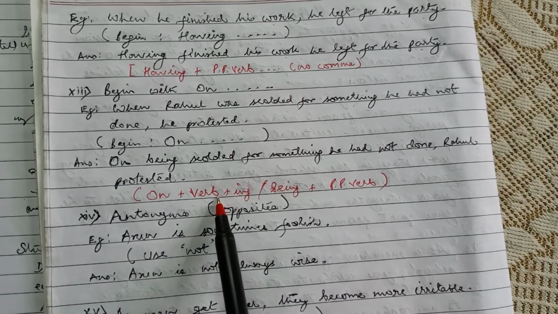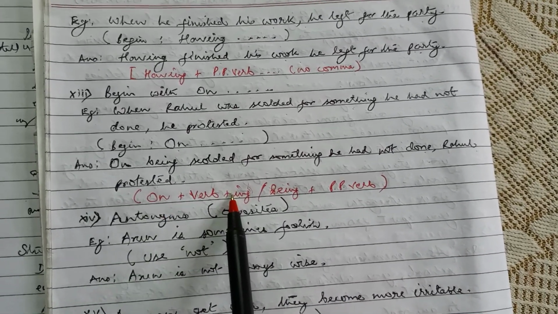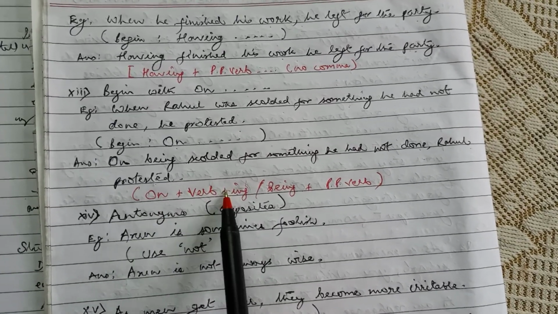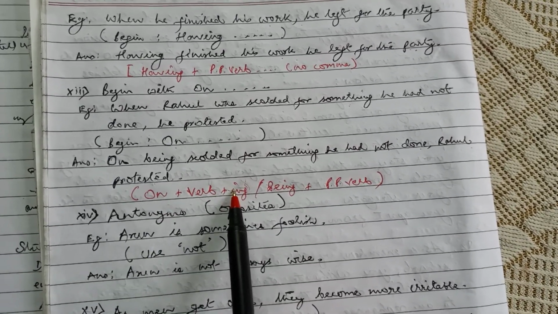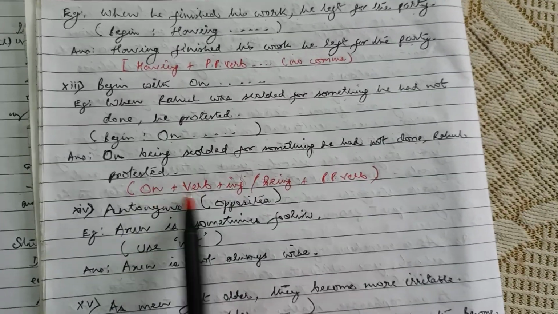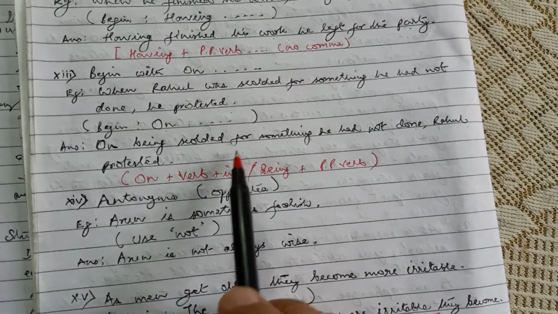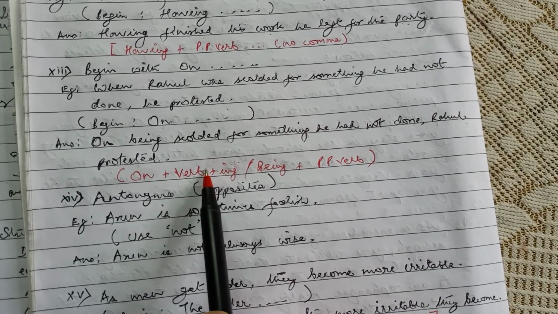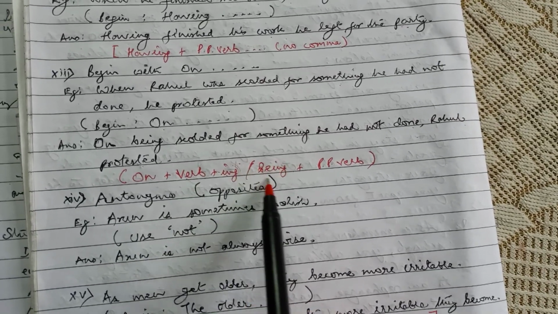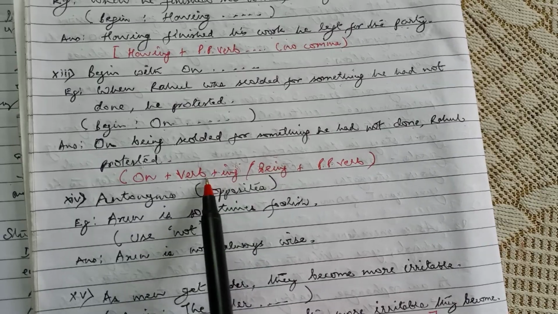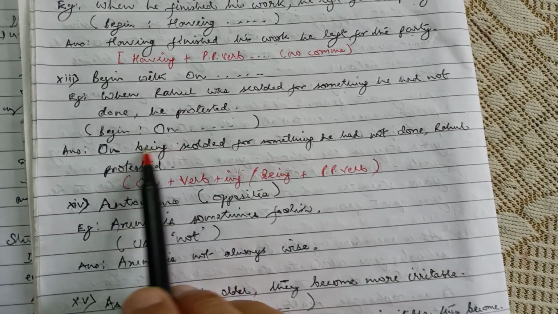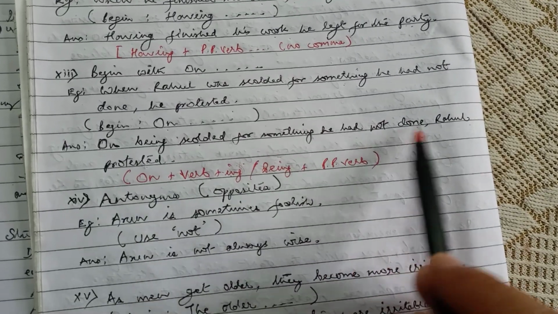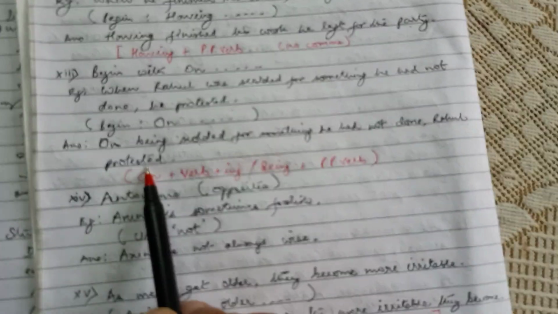Being does the work of verb plus ing, like on going, on talking, on shouting, on writing, on reading. On plus verb immediately comes. But when verb plus ing cannot function in the sentence, then we take the help of being. Being does the work of verb plus ing. Like here we have: On being scolded for something he had not done, Rahul protested.